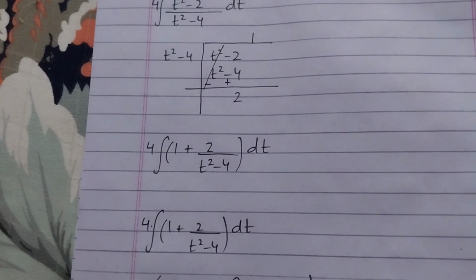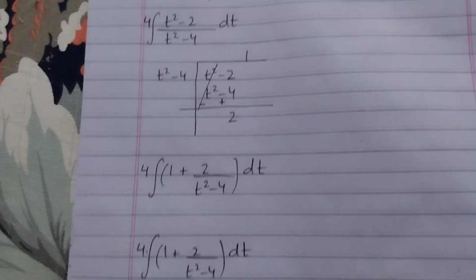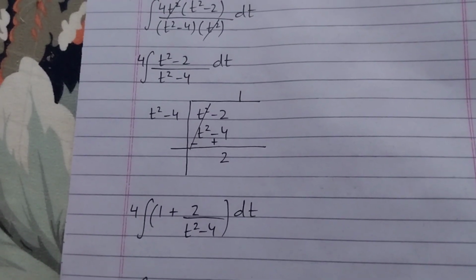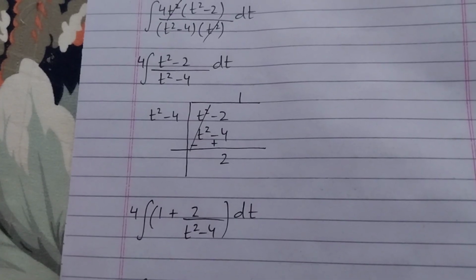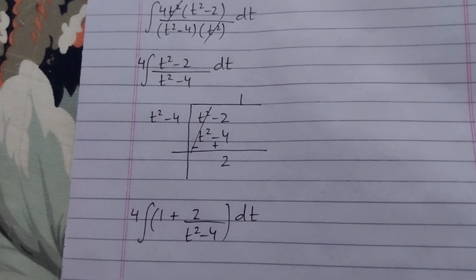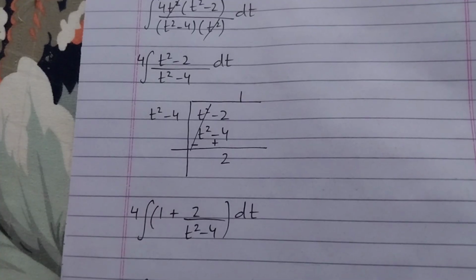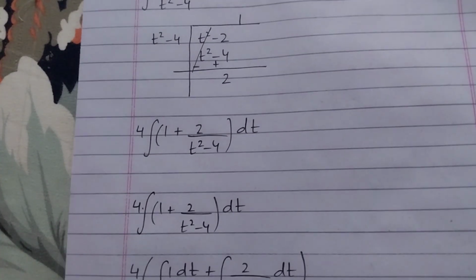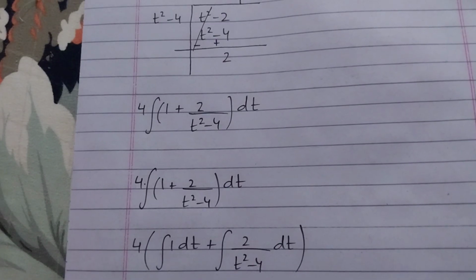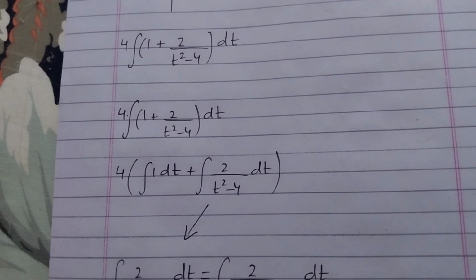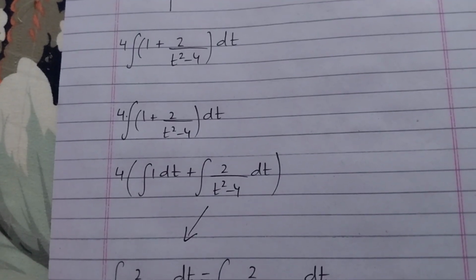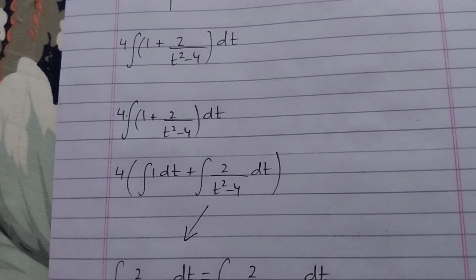So now we can see what advantage we got from this long division: we were able to write a fraction in the form of 2 terms, and whenever we have 2 terms we can apply the linearity property of integration, and we can simply integrate both of those terms separately. So 1 plus 2 over t square minus 4, these are two terms, and we will integrate these two terms separately. So 4 times the integral of 1 with respect to t plus the integral of 2 over t square minus 4 with respect to t.